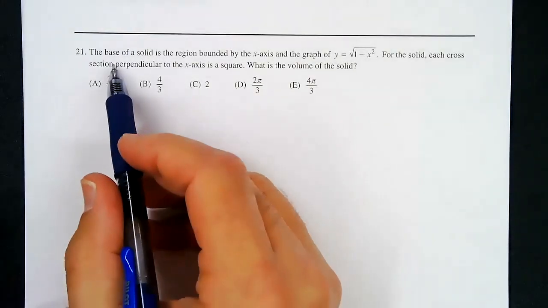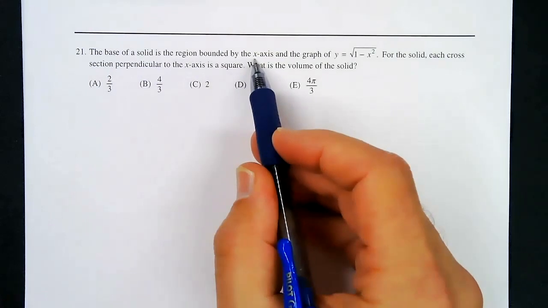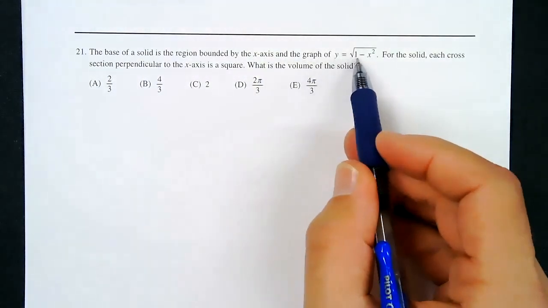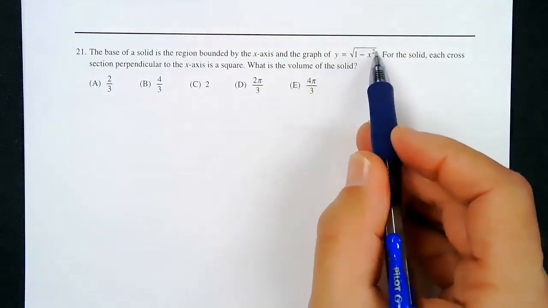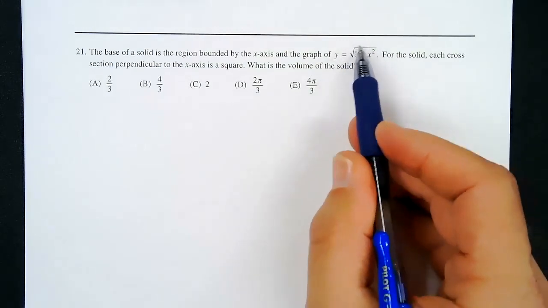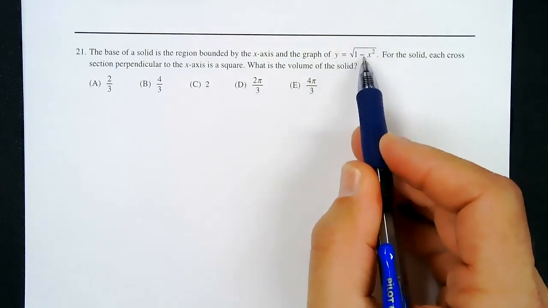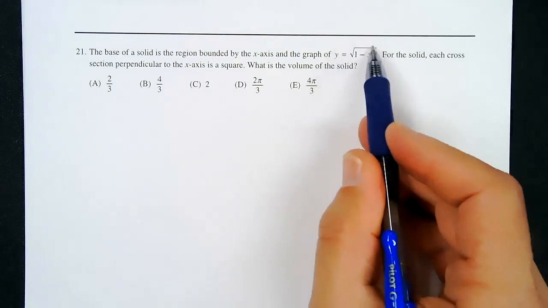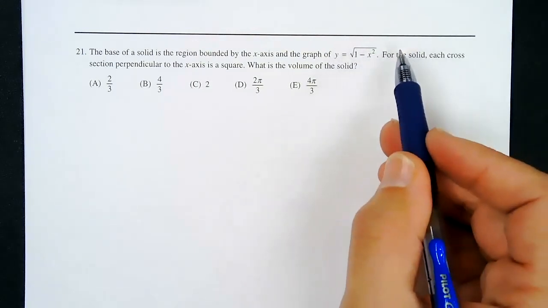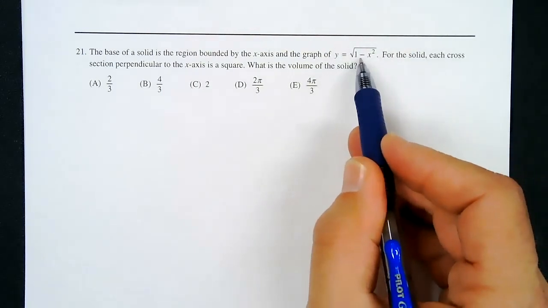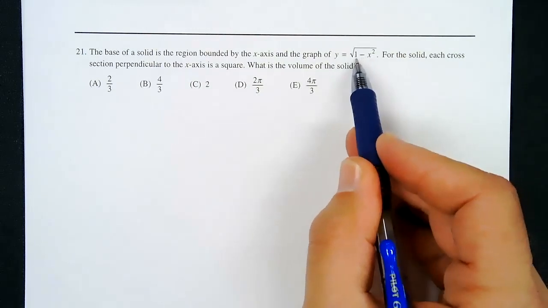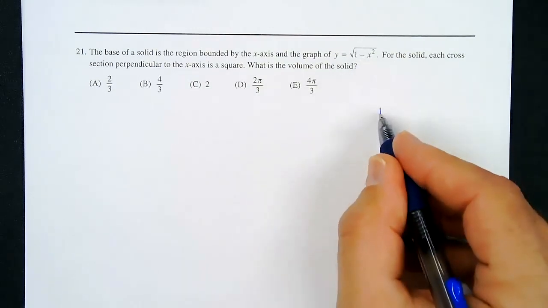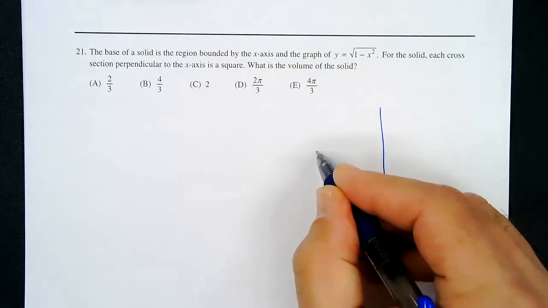So for 21, the base of a solid is the region bounded by the x-axis and the graph of y equals the square root. So we've got to understand what this is. It's really good to know this is a semicircle. This is the equation of a semicircle, and it's the top half. And our x-intercepts are going to be at -1 and 1. Okay, so our graph looks something like this.